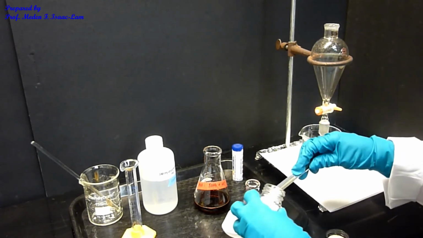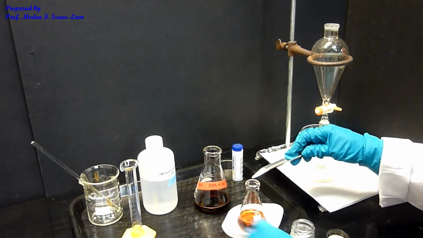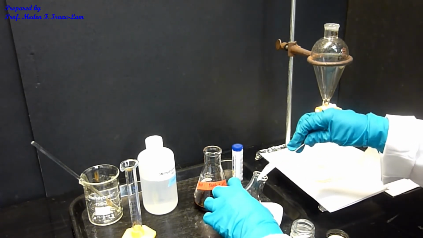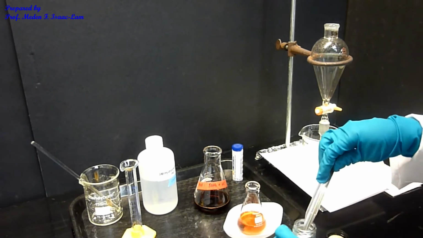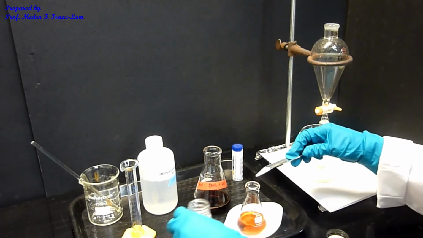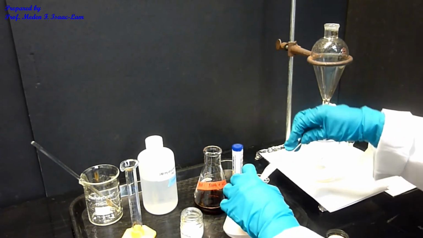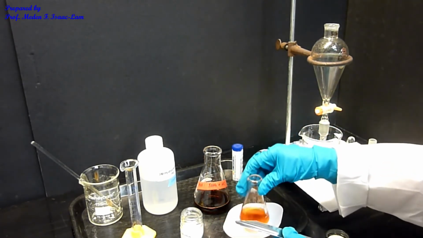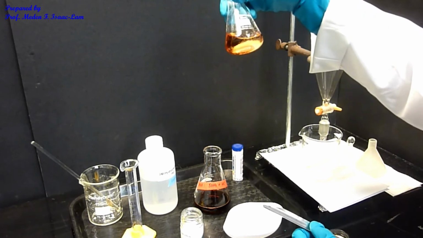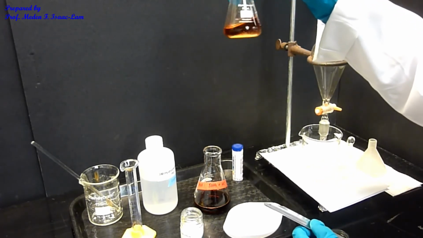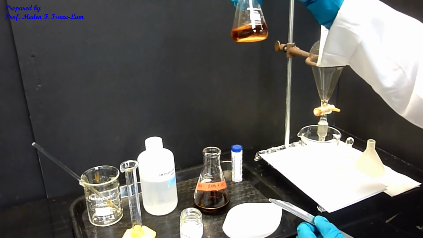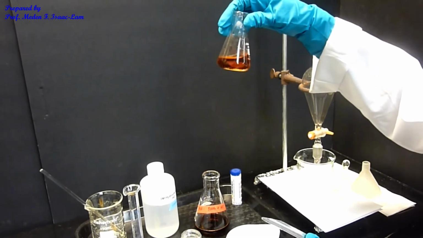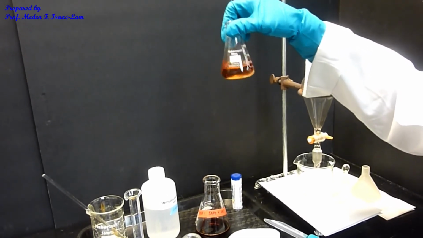So I'm going to scoop a little bit, and then I'll try to cover the bottom, and then I let it sit. If I don't see anything floating in terms of a blob, that means there is no free water.